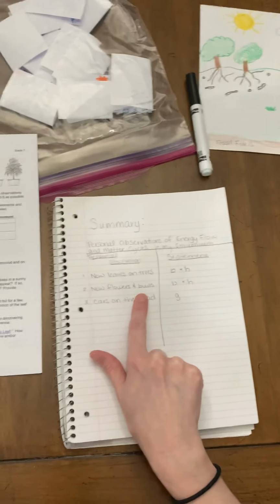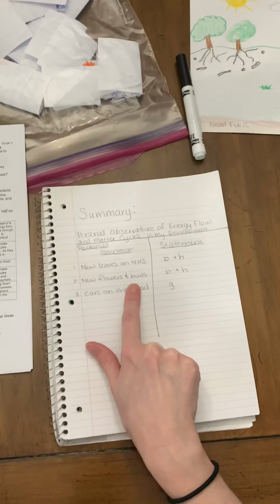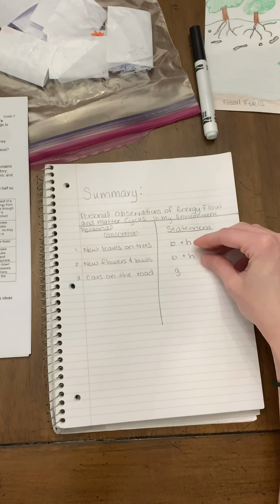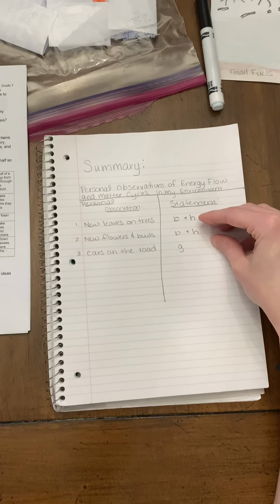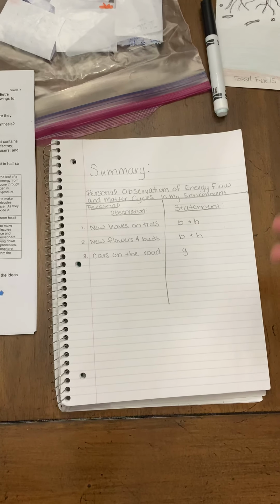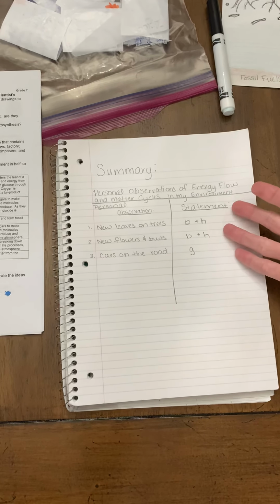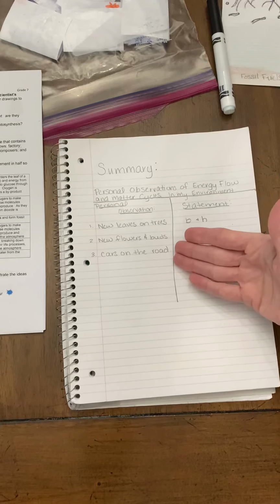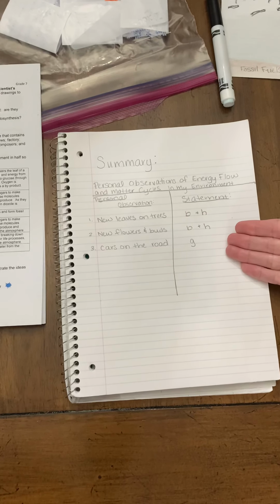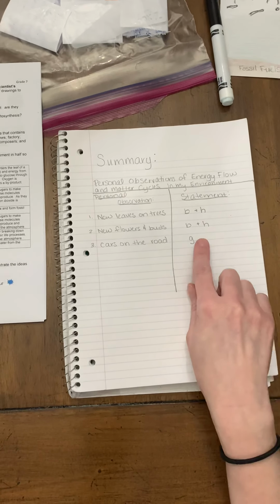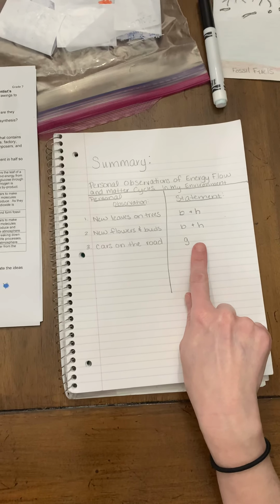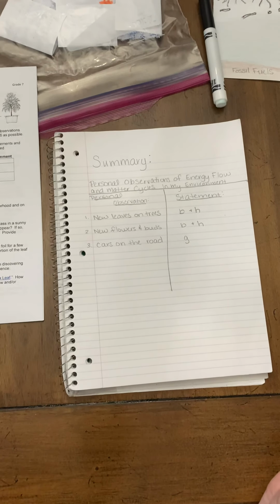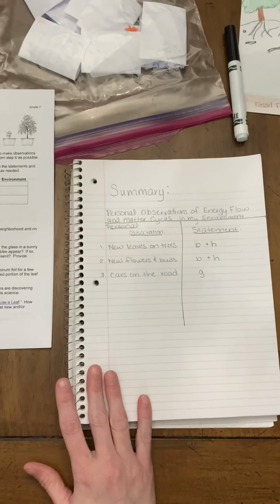So as I saw new leaves on trees, new flowers and buds, this is of course showing you carbon dioxide entering the leaves of a green plant and using it to form sugars to help the plant grow and reproduce. Cars on the road is showing G, which is fossil fuels being burned and releasing energy and carbon into the atmosphere. So take some time to do that as well.